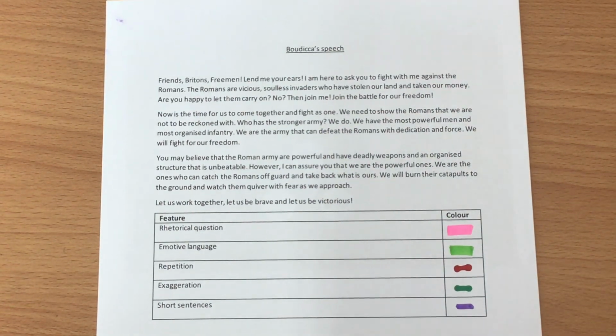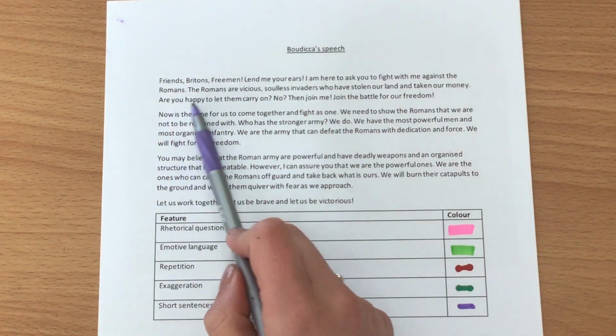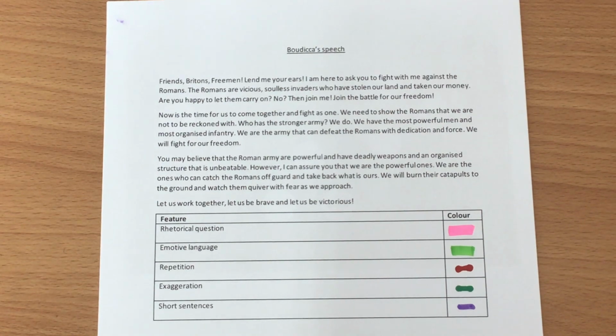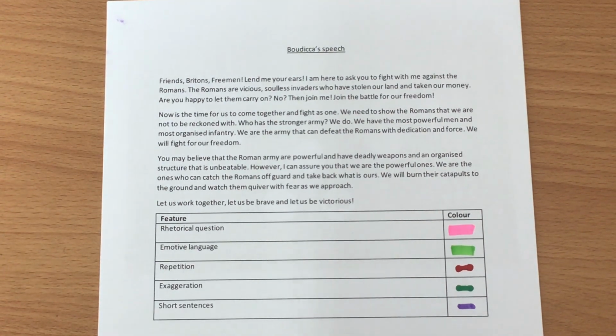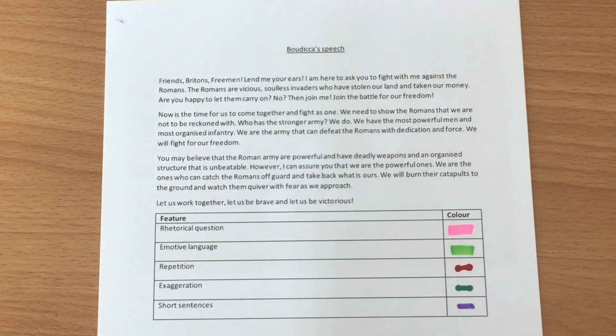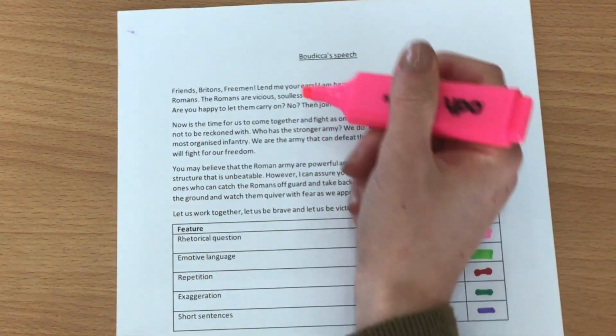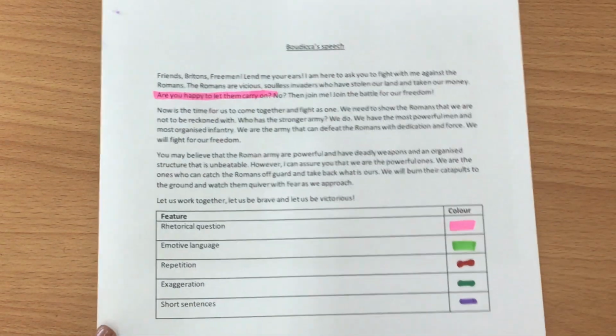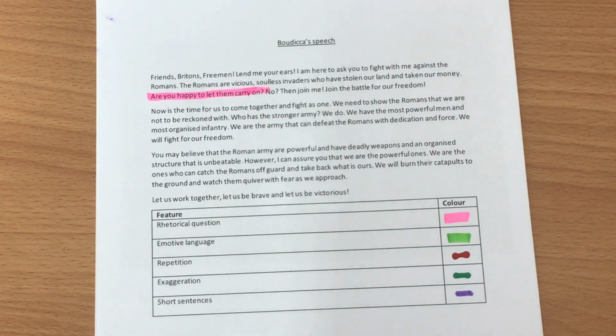So I need to think about if they're rhetorical. So rhetorical means they don't need an answer. So when I'm giving this speech and I was saying, are you happy to let them carry on? I'm not expecting one of the Romans in the audience to put their hand up and say, well, no, I don't really want them to carry on. Okay, it's a rhetorical question. So if this was me in the pink, I would highlight this bit here. If you're using a colour pencil, you colour it in. If not, underline it. You work out what works best for you at home.